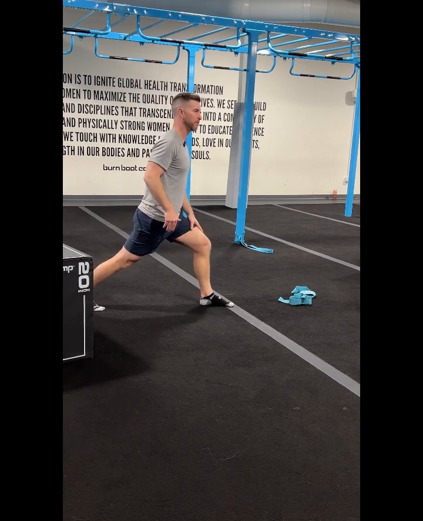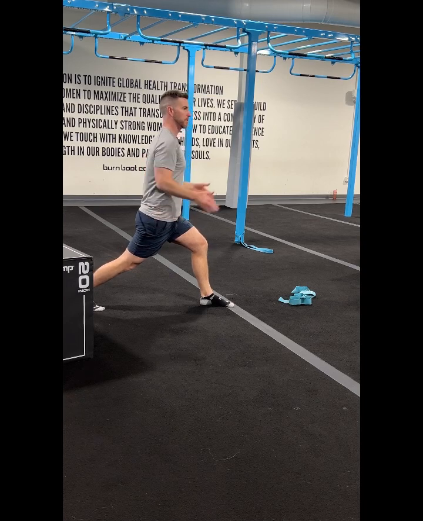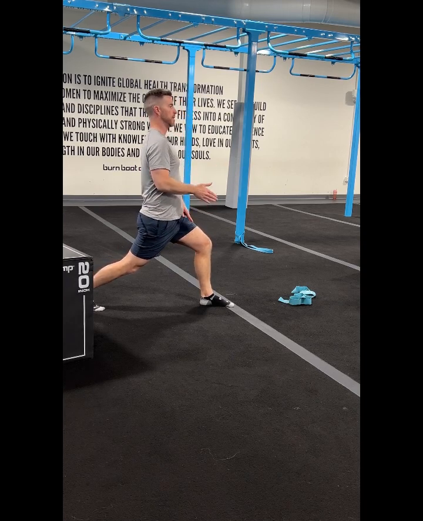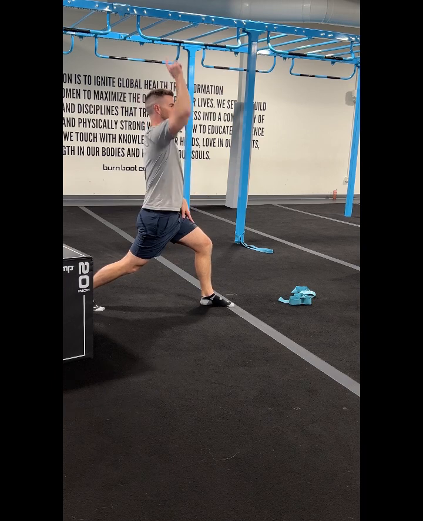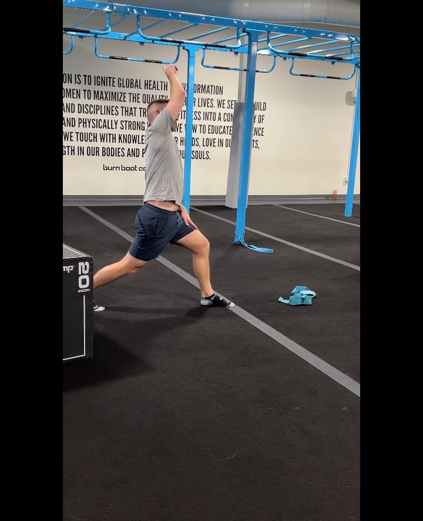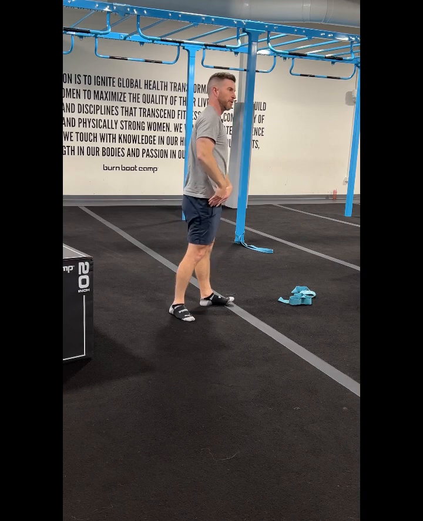Take a big step forward. Square up your hips so you're facing this way. And then lean back. Reach up with your right. And then lean to your left. And you should feel it in the front here.